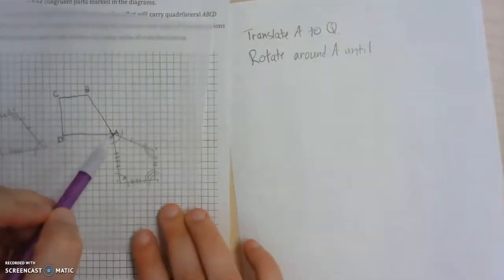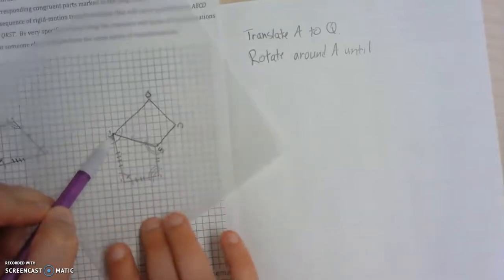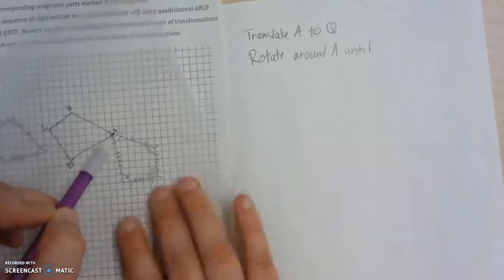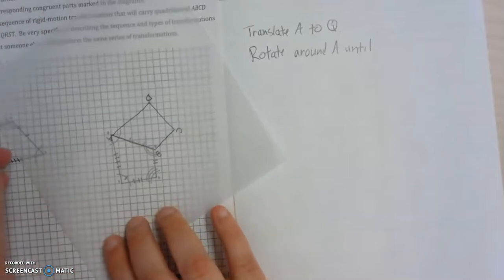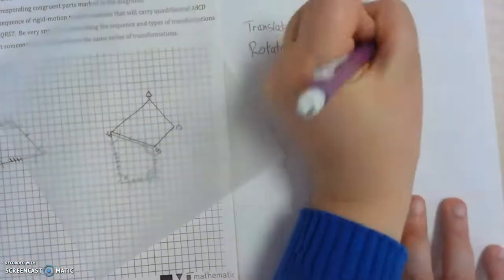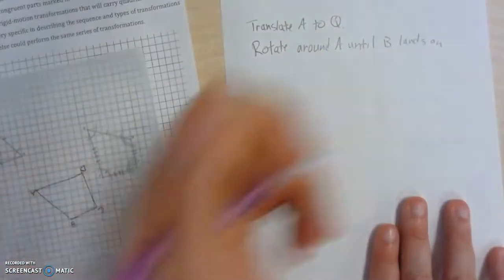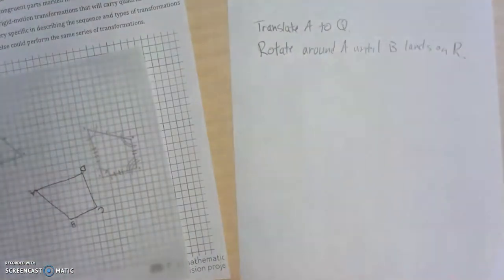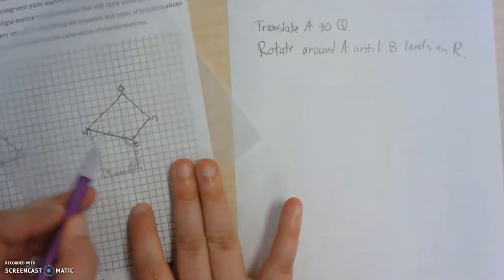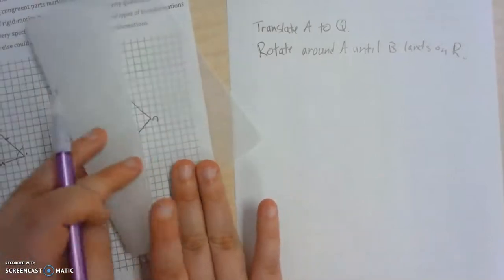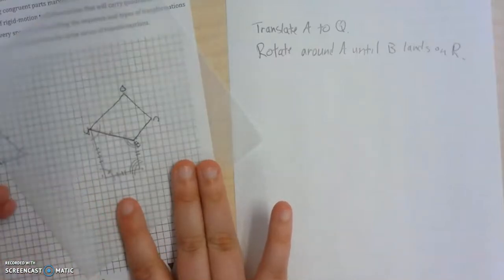Okay, so we're going to rotate, and it doesn't matter which direction, right? As long as we say stop when B reaches R. So I could go the long way, or I was over here, and I can go this way. So it doesn't matter the direction now, as long as I know when to stop. So until B lands on R. So now we know A is on Q, B is on R, so now we've got this matching line, and I didn't draw it, but if we come over here, A to B has one tick mark, and so does Q to R. So we know they're the same length.